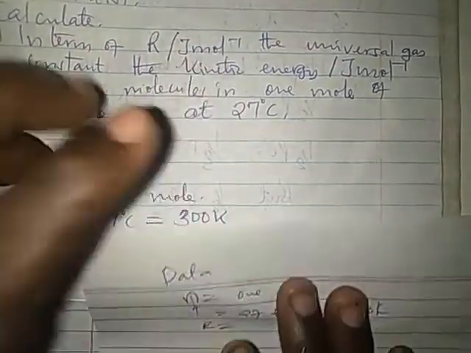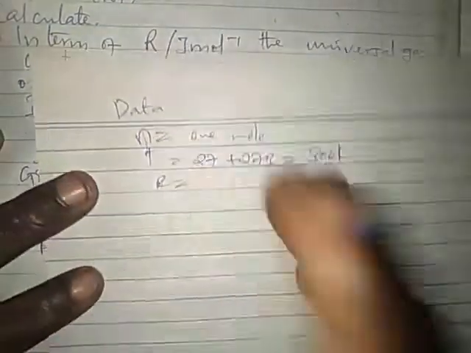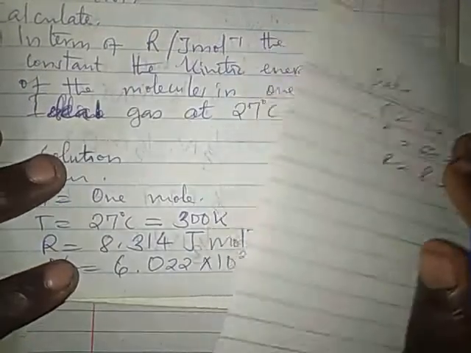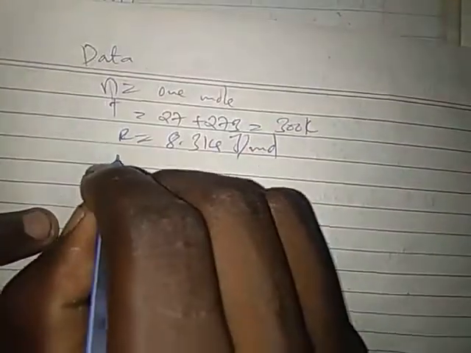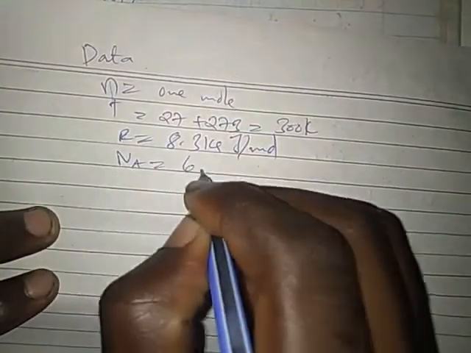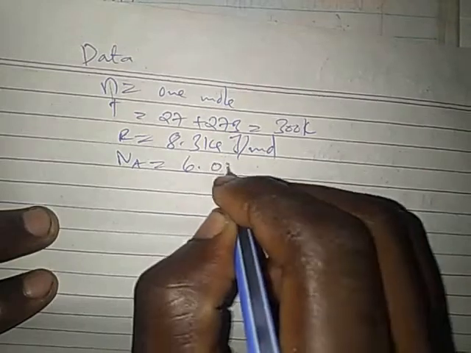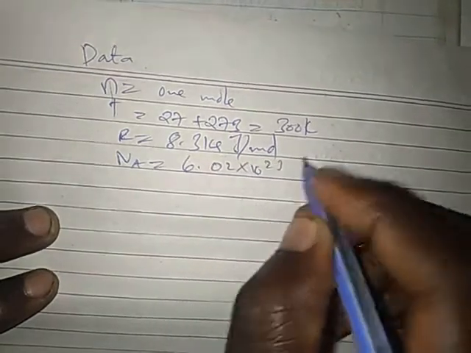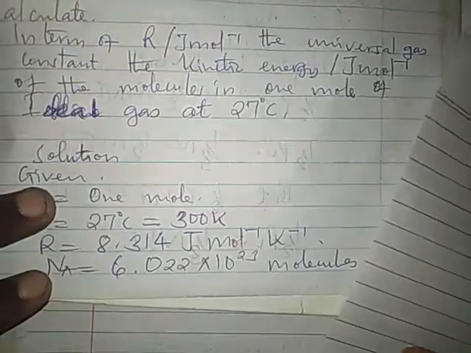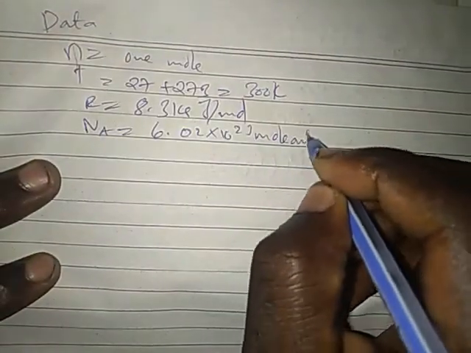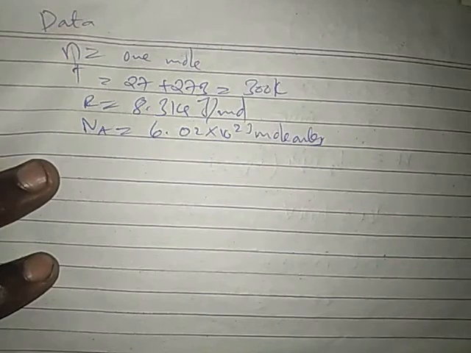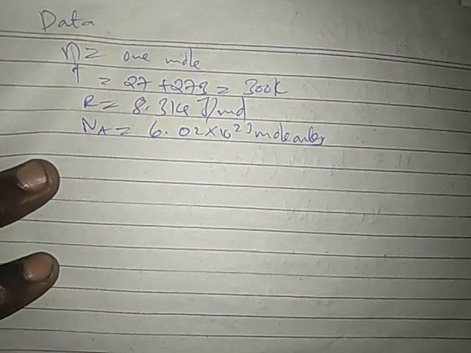R yuko kwenye joule per mole, maana yake itakuwa 8.314 joule per mole. Na pia Avogadro's number is known, Na is equal to 6.02 times 10 power 23 molecules. Kwa hiyo tunarecord the kinetic energy of a single molecule.